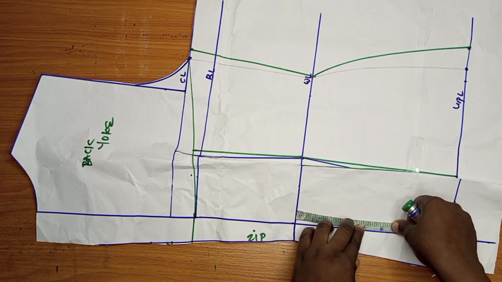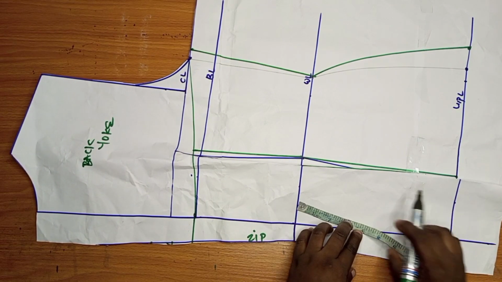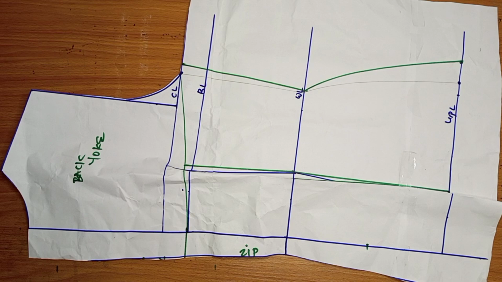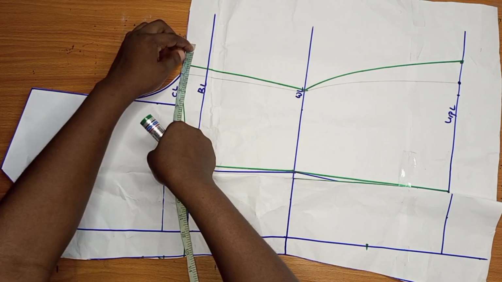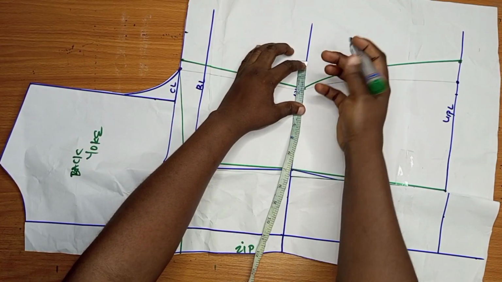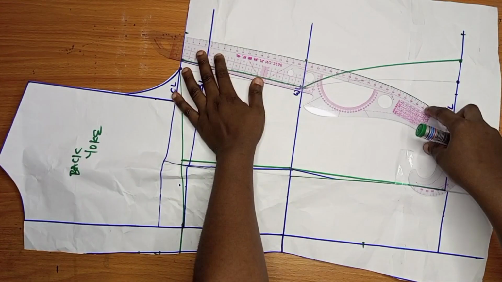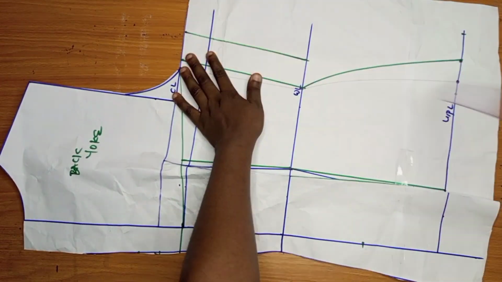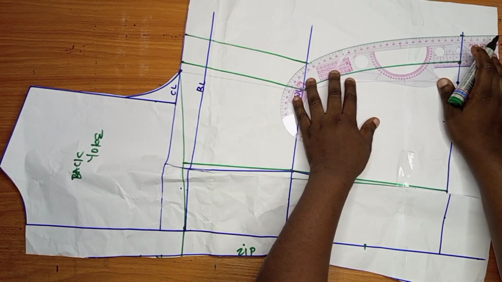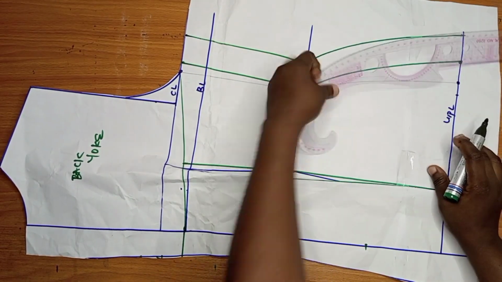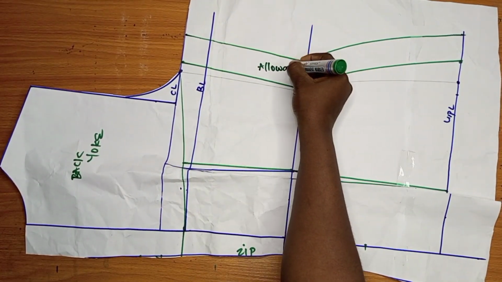Then from my waistline, I'm going to come down by 4.5 inches, remember, under my zipper line, and then I'll go ahead and add my allowance of 1.5 inches before I forget. Then I'll just connect it this way. After connecting it this way, I'll label it my allowance.